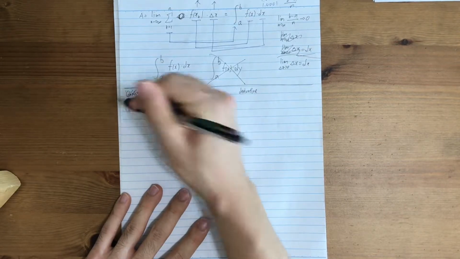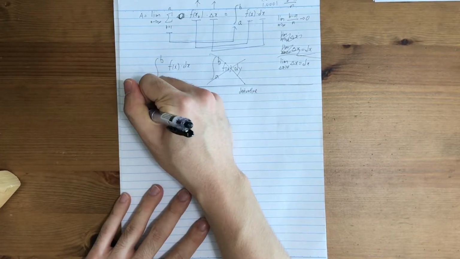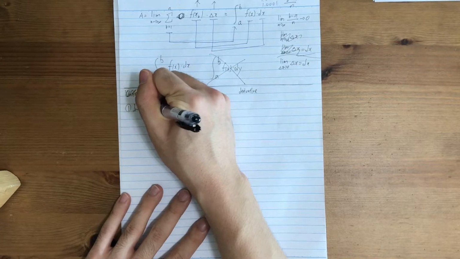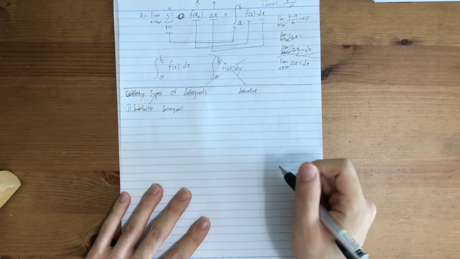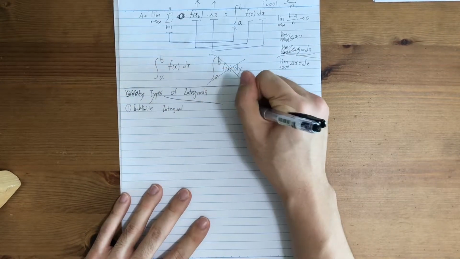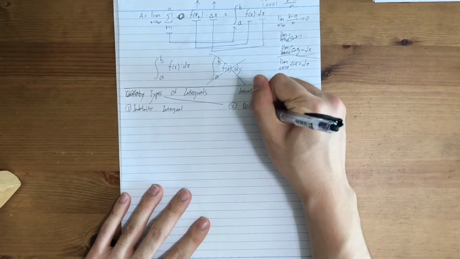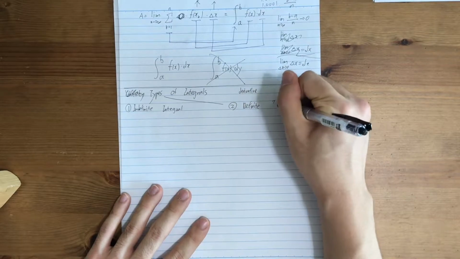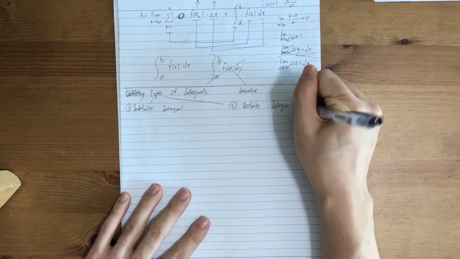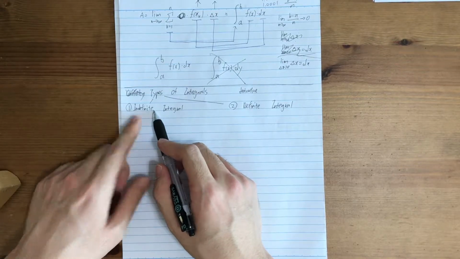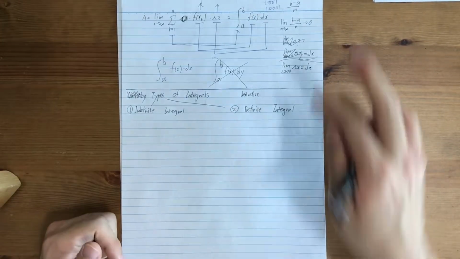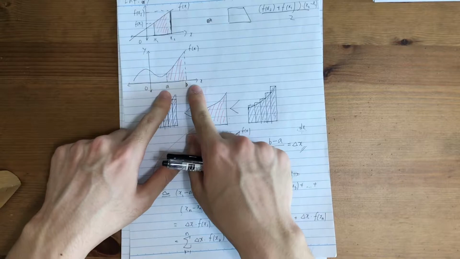The first is the indefinite integral. And the second is the definite integral. Like the word says, indefinite means it's not defined. What's not defined? The boundary is not defined.